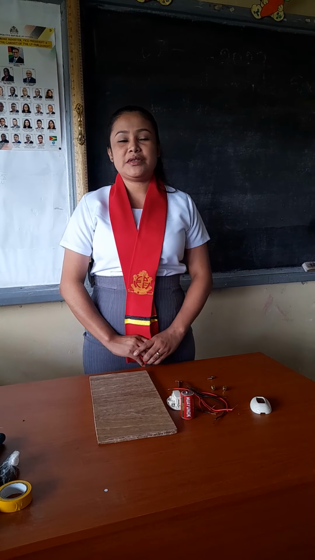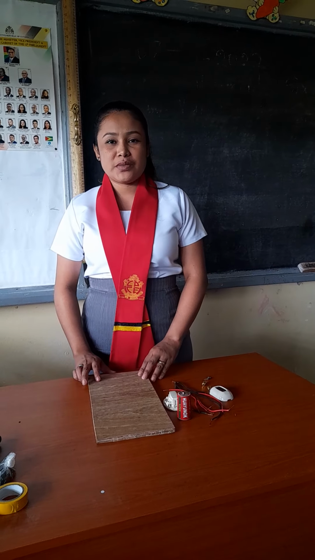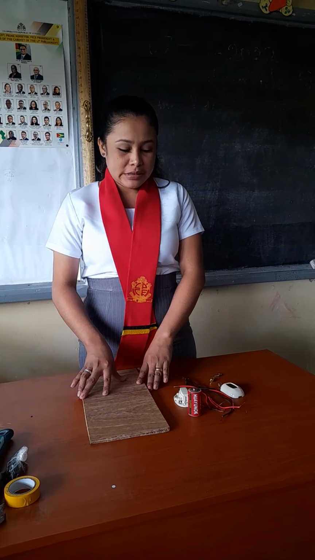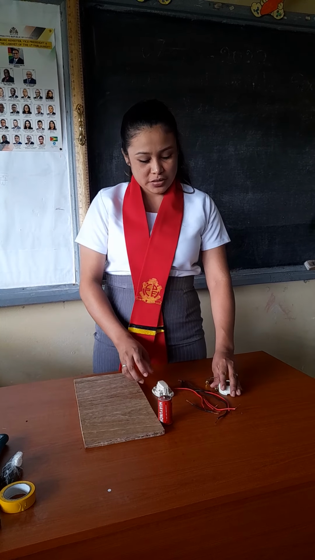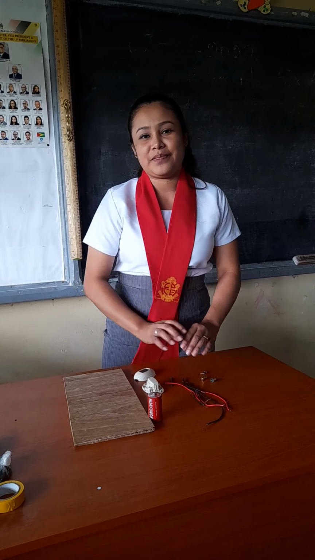Hi, my name is Miss Stacy Rodrigues, and today I'll be looking at project number 1, which deals with the circuit. Now I have here the things to make the circuit, which is the board, the battery, a switch, bulbs, and wires.